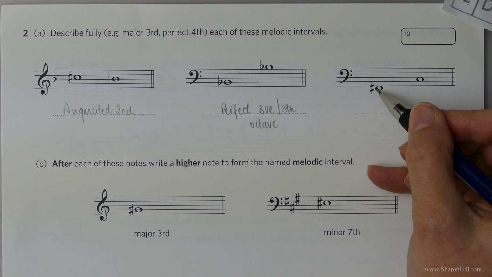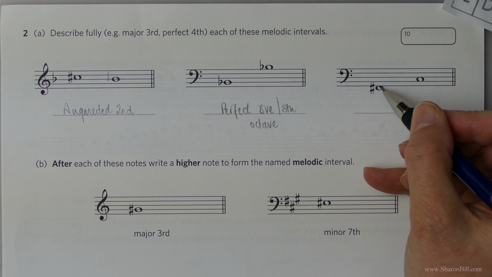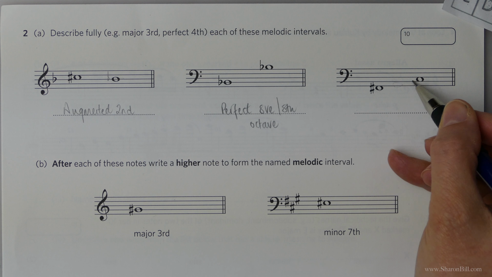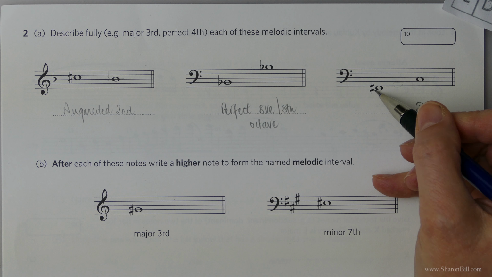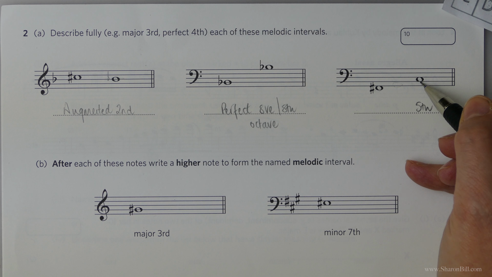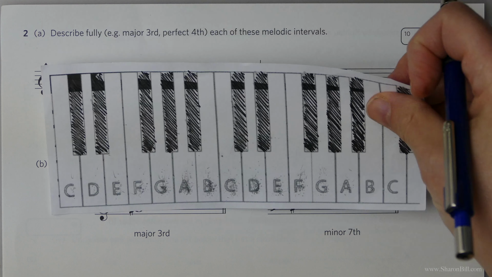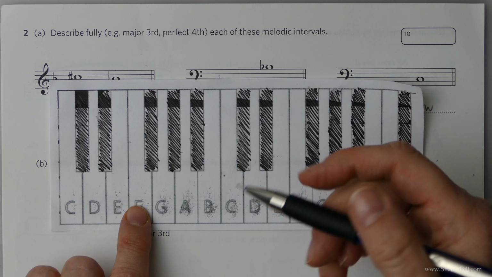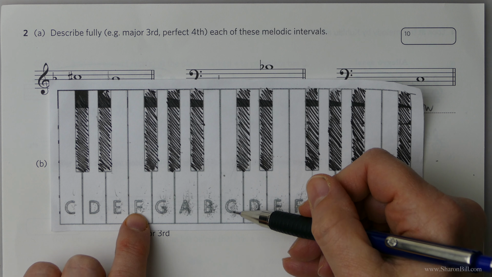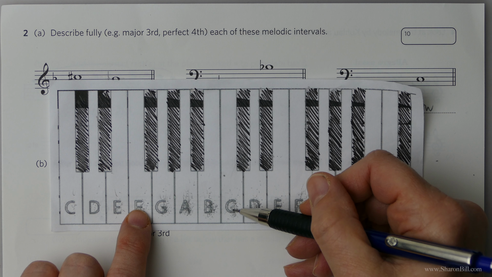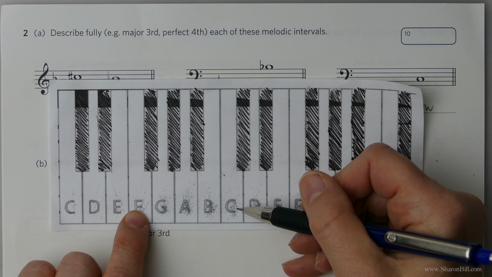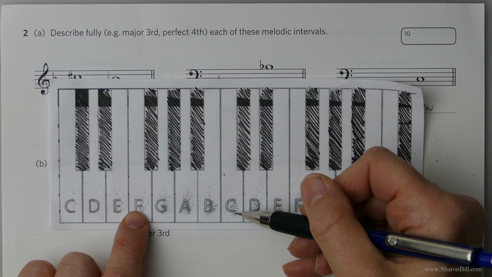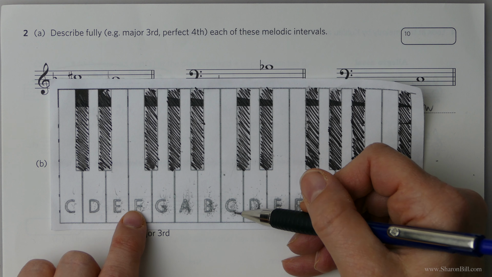First of all, let's get the number of the interval. 1, 2, 3, 4, 5. It's a fifth of some sort. We're counting from F sharp to C. Now, F to C is a perfect fifth, whereas if we raise the bottom note, because F to C is part of both the major and the minor, it's unaltered.